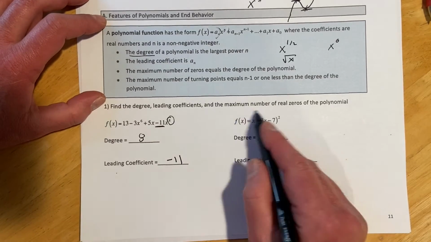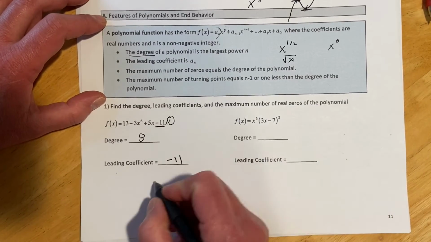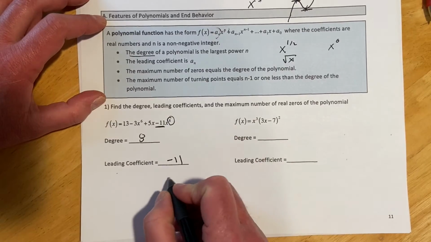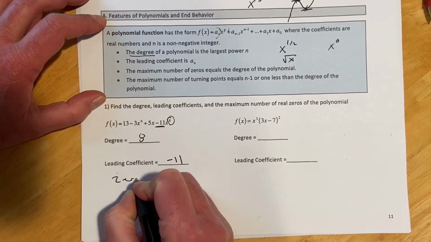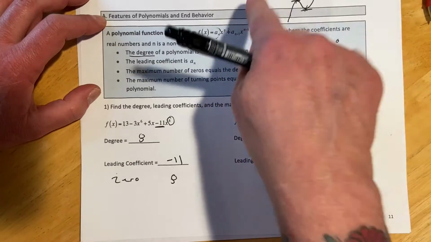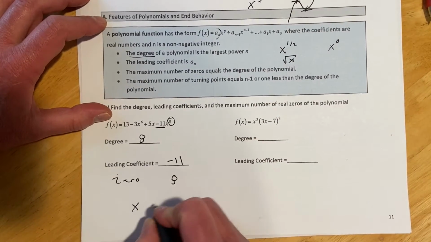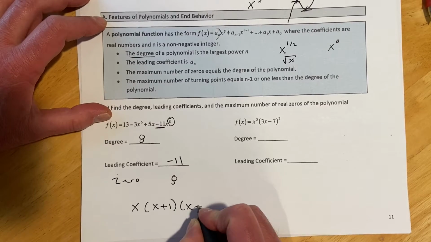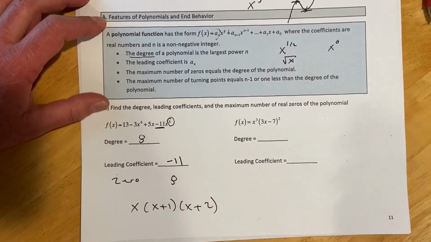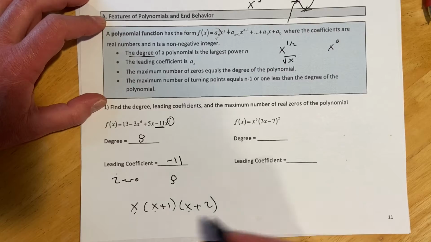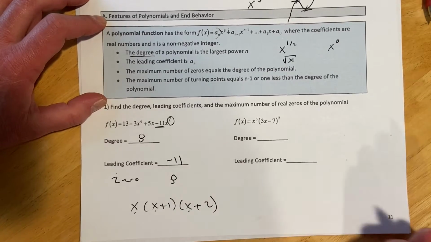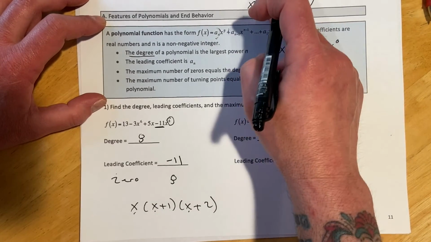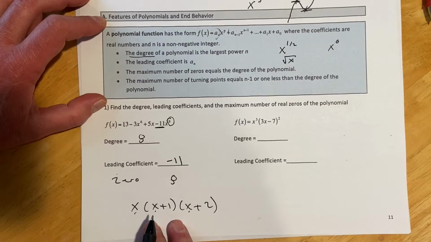And then it asks for the max number of real zeros, so that is also going to be 8. The reason for that is if I have an x cubed, I have to have an x times an x times some other x. There has to be 3 x's to get an x cubed, and each one of those can produce a 0. So that's why the degree and the number of zeros are the same.